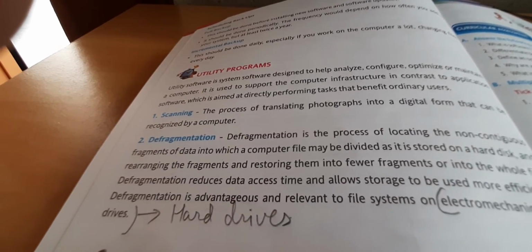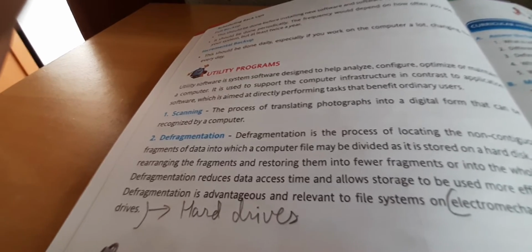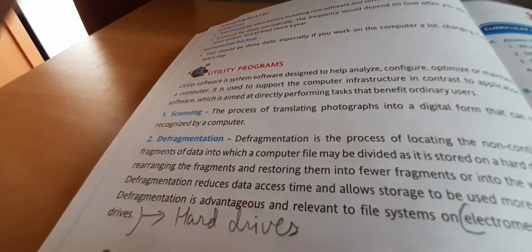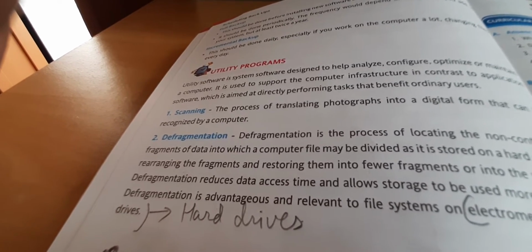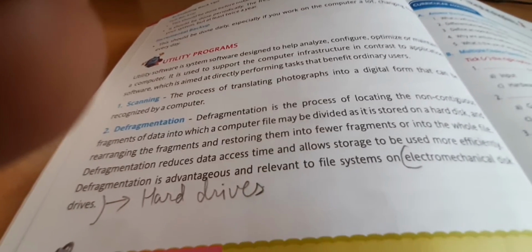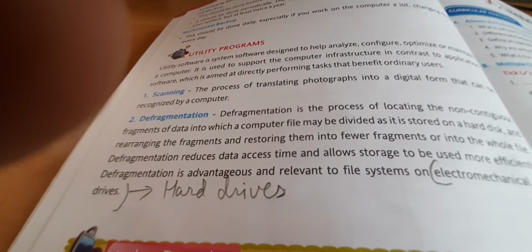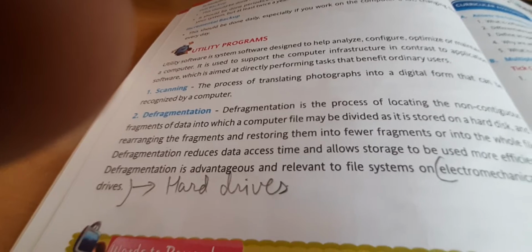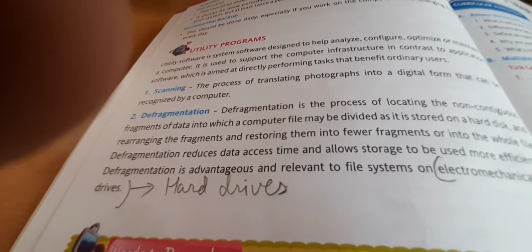Non-continuous means like when you are standing in a line, in your class line you are in a continuous line, but when many children from other classes are there in your line, it is not in continuation. Similarly, in a hard disk or the computer storage, the file which we save is divided into blocks of data, fragments of data, and it is stored in different parts of the computer.